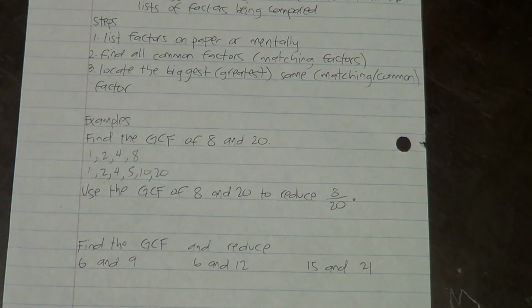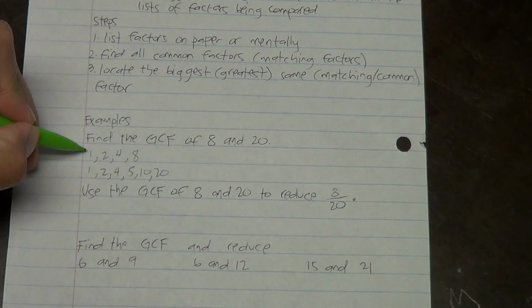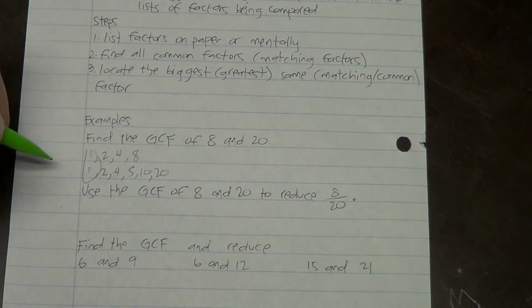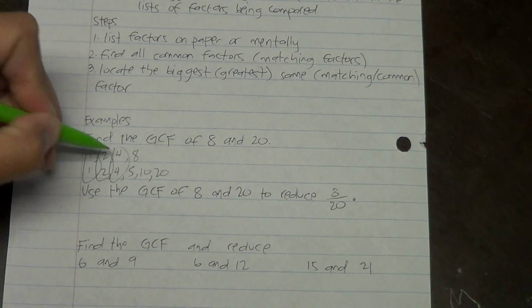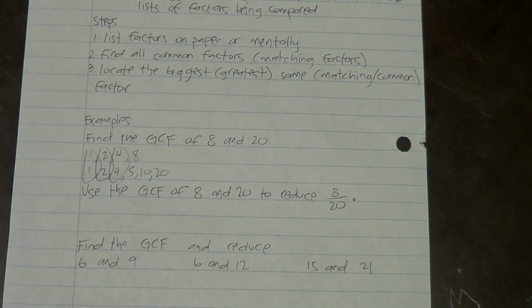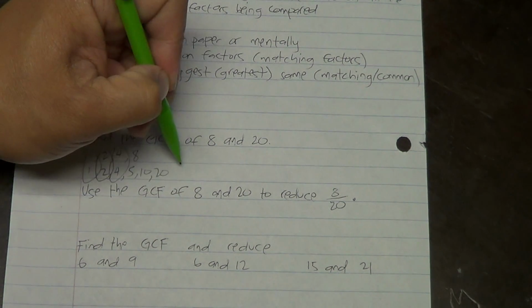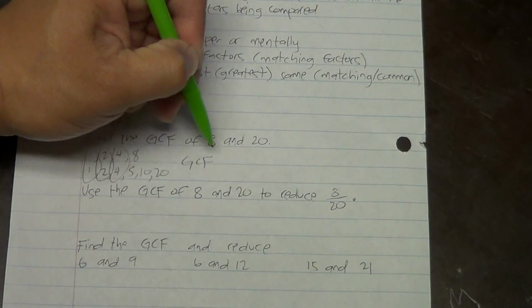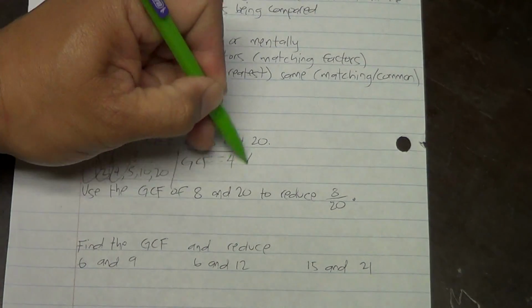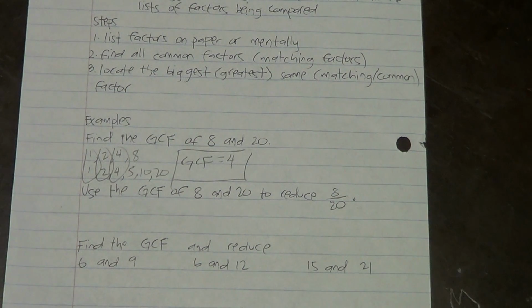Alright, so that's step 1. We list the factors, again, either on paper, or if you can do this in your head, that's fine too. Then step 2, we look for all the common factors. So we're looking to see what's the same in both groups of numbers. We can see the 1 here is the same, the 2's, and the 4's are the same. And then step 3, very simple. We look to see what's the biggest out of all those common factors, and of course we can clearly see it's 4. So we write on the side GCF, or the greatest common factor, is 4. And then we always circle or box the final answer.